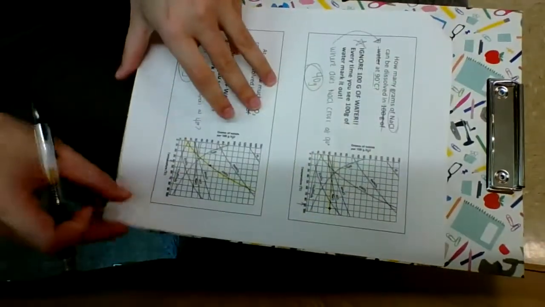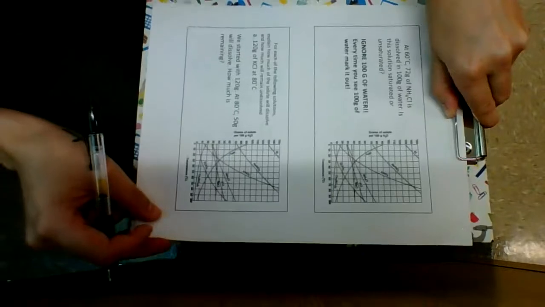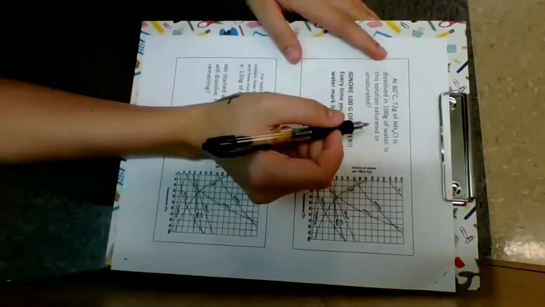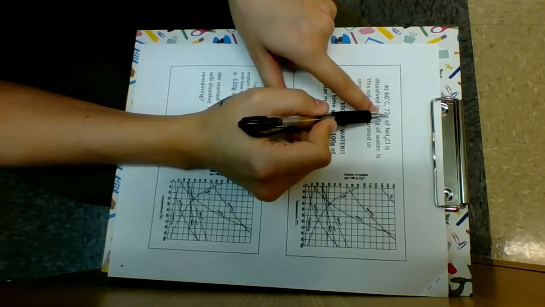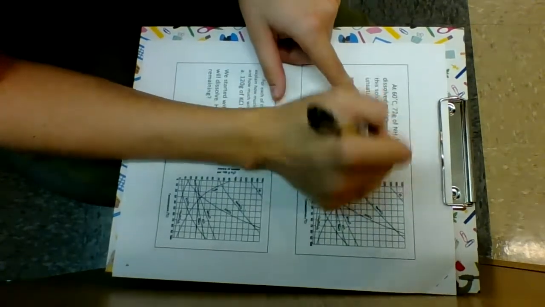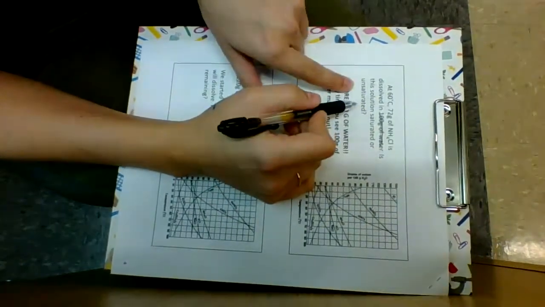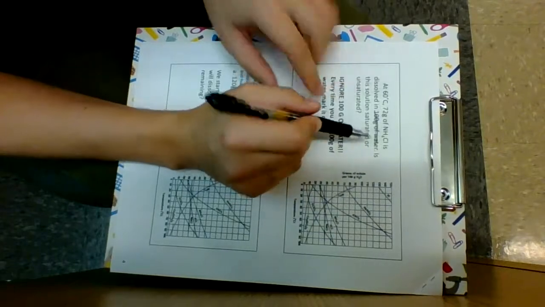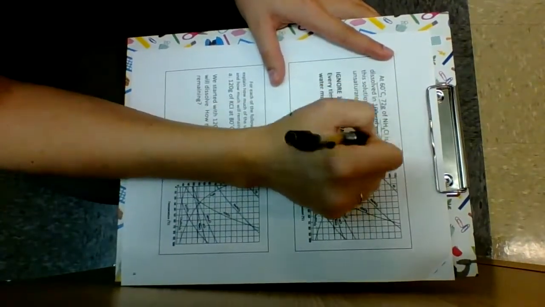Okay. Last two questions using the same exact graph we have been. This one is kind of a throwback to our first questions. It's wanting to know at 60 degrees Celsius, 72 grams of NH4Cl is dissolved in 100 grams of water. Ignore 100 grams of water. Is the solution saturated or unsaturated? Okay, we'll find out in a second that I made a typo up here. So 60 degrees, 72 grams NH4Cl.